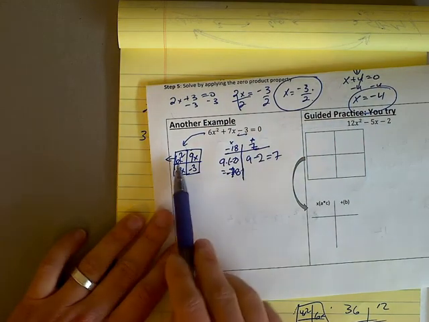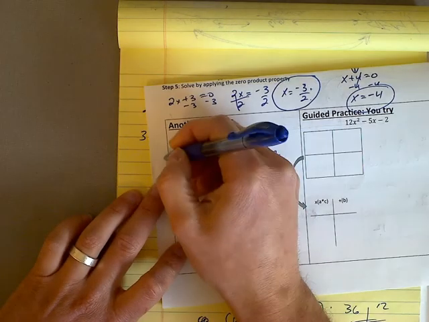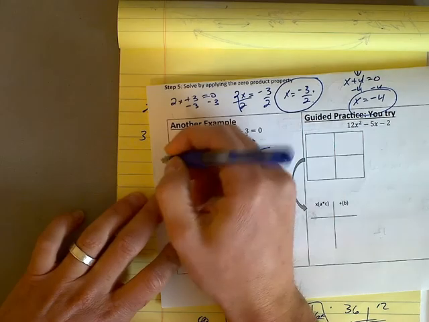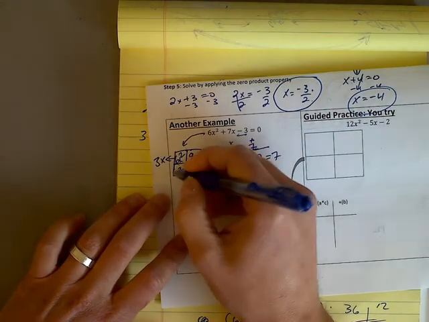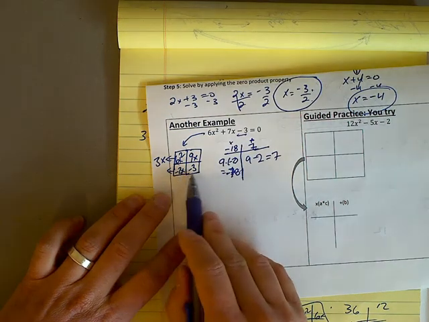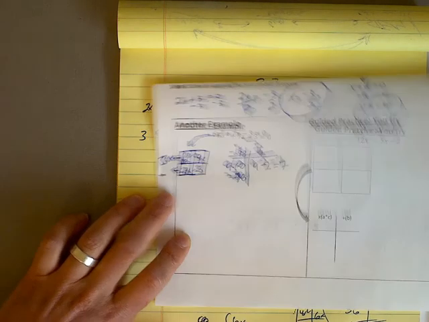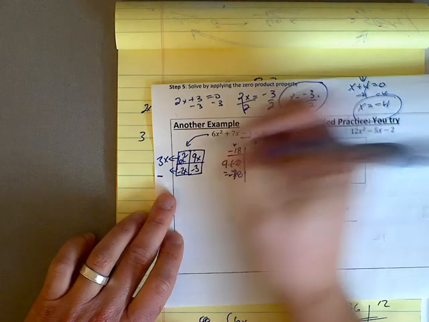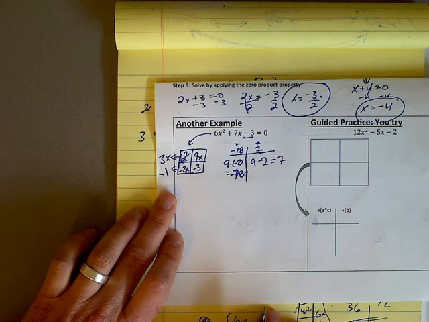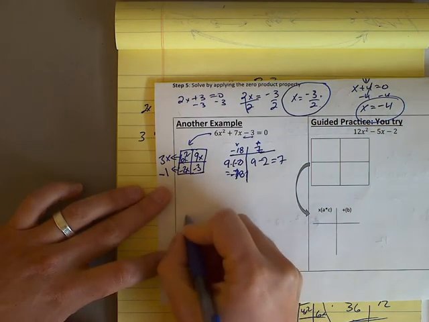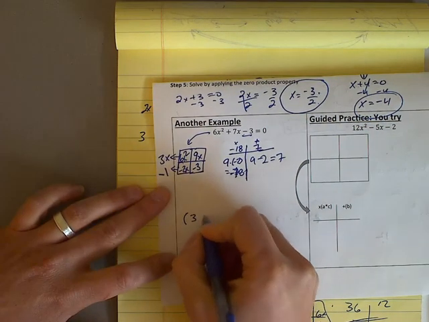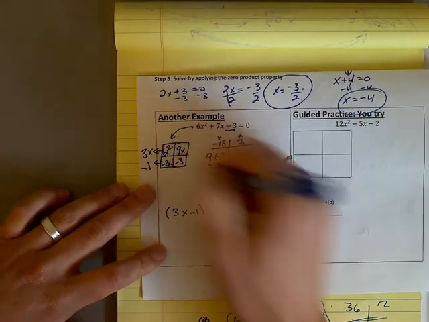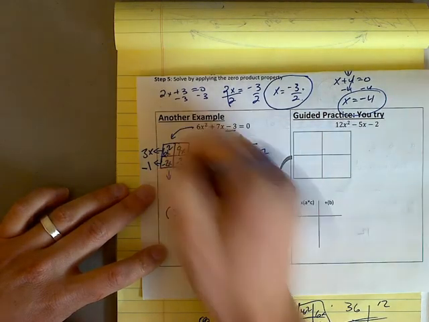So 6x squared and 9x, they both share an x. And then the biggest number that divides both 6 and 9 is 3. I have negative 2 and negative 3. They both have a negative, so we can factor the negative out. And then 2 and 3, their only common factor is 1. So one of my binomials is going to be 3x minus 1. And then I'll do the same thing for the columns.